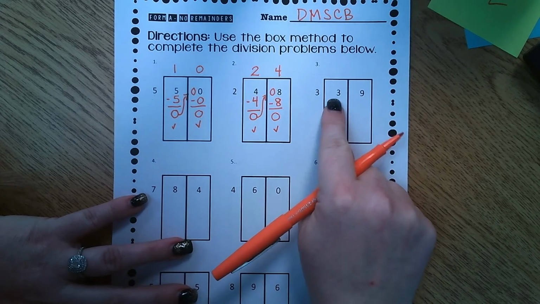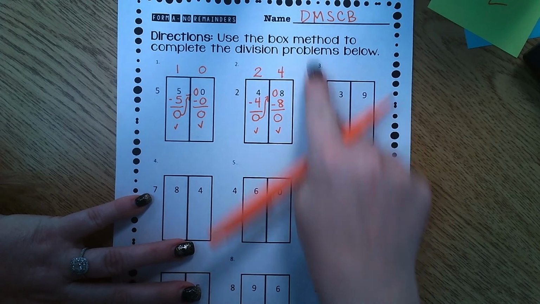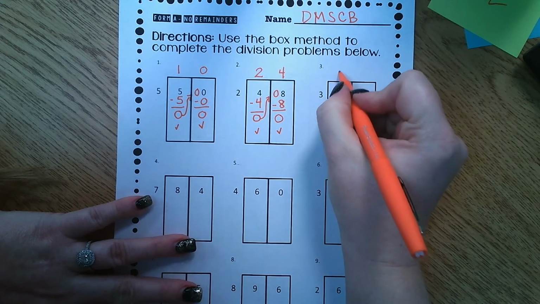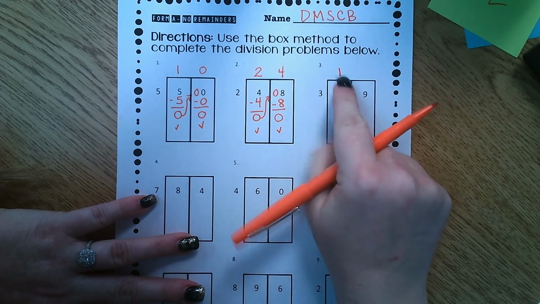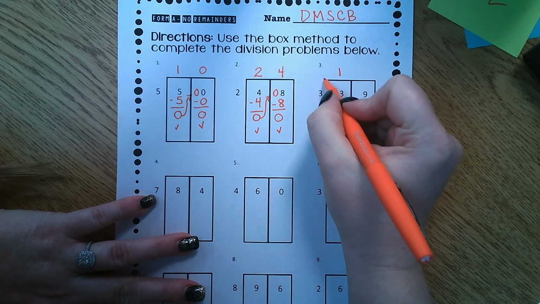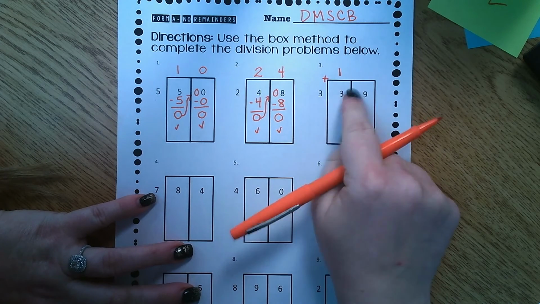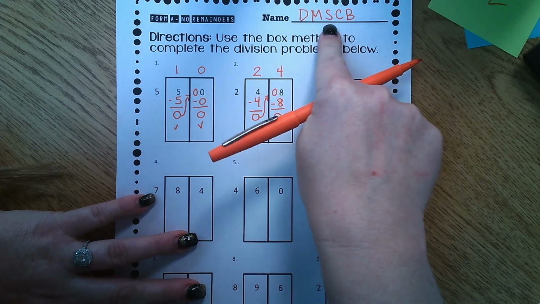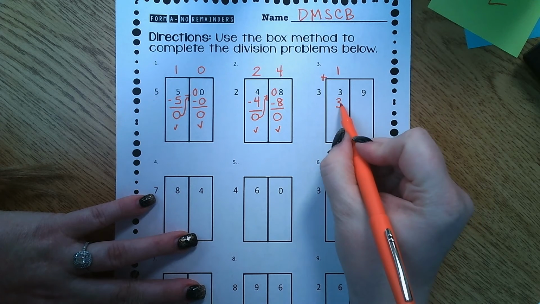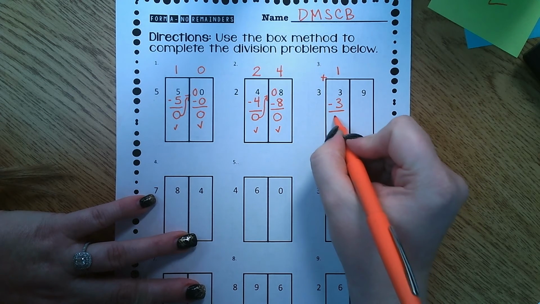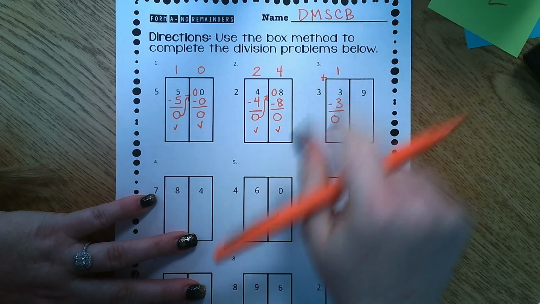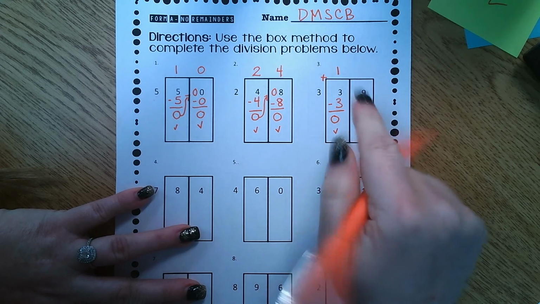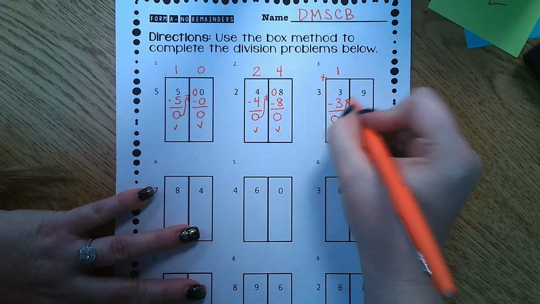Number 3. 3 divided by 3. 3 divided by 3 is 1. Now I multiply. 1, and I always like to put kind of a little multiplication sign there. 1 times 3 is 3. Now I subtract. 3 subtract 3 is 0. Check my remainder. Is 0 smaller than 3? Yes, it is. Now I'm going to bring up.